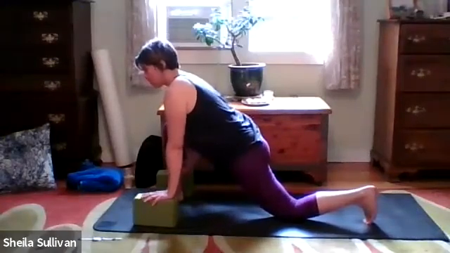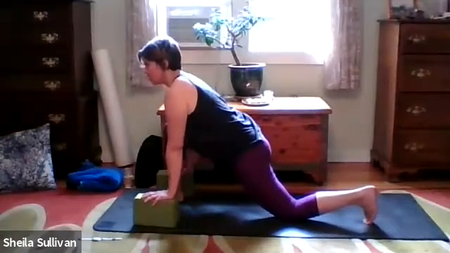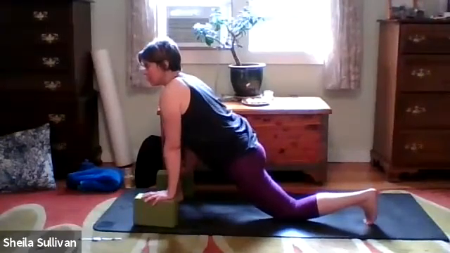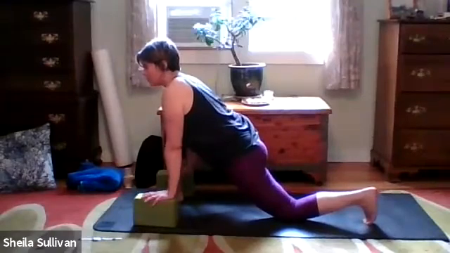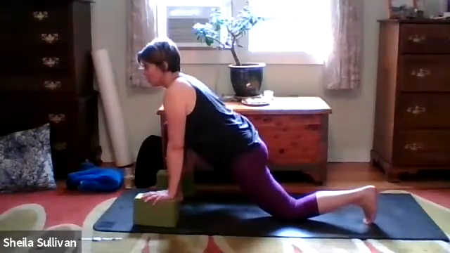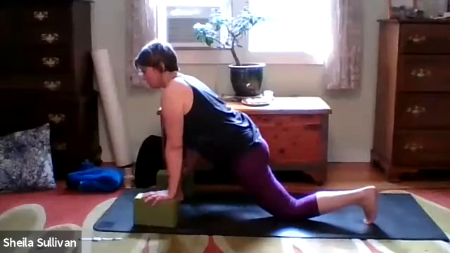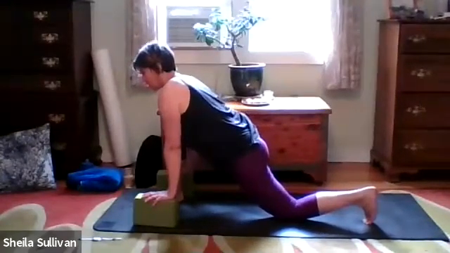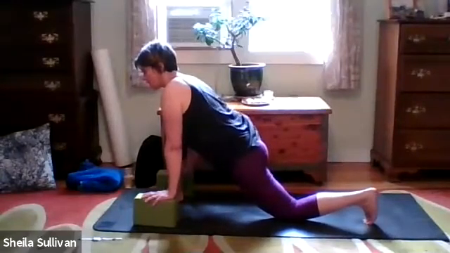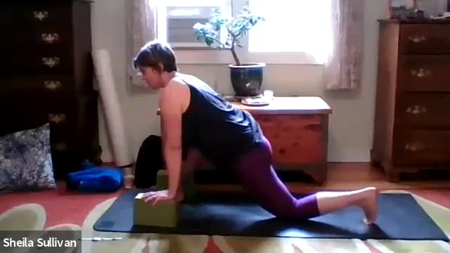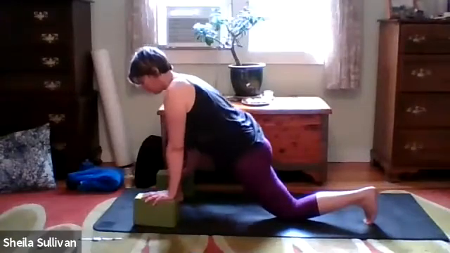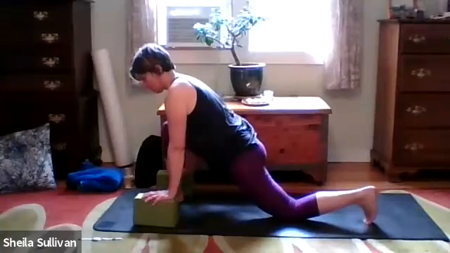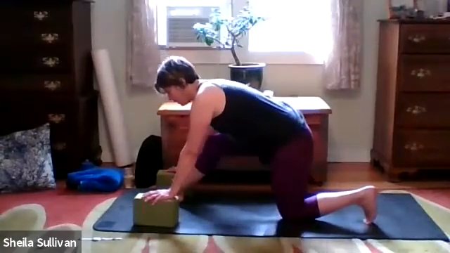You might picture even like your pelvis is a hammock between both sides of your hips. If you were to swing your pelvis from side to side, that invites a little different movement that we might not be used to in this position. Like rocking back and forth on that knee.